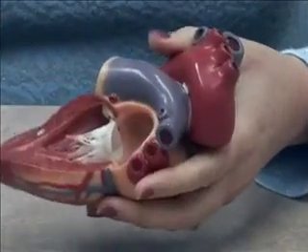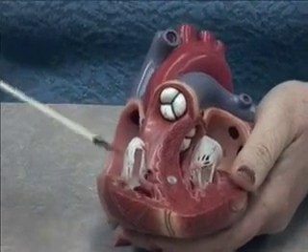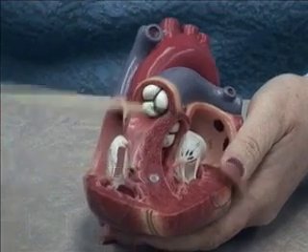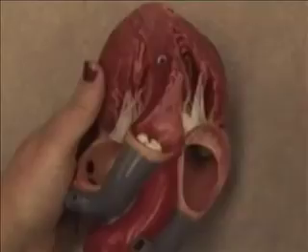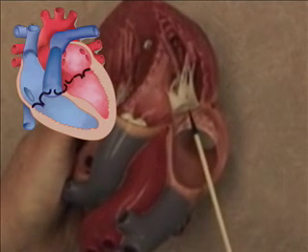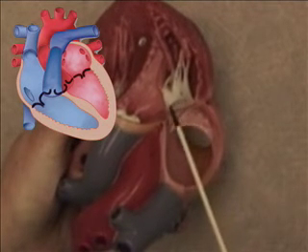When we go into the heart, you can see the insides of the chambers and the valves. Again, the right side and the left side. On the right side of the heart, separating the atrium from the ventricle, is a small valve called the tricuspid valve.